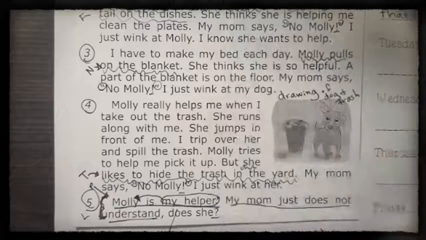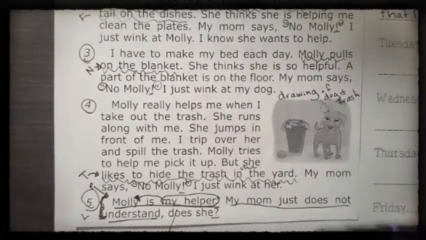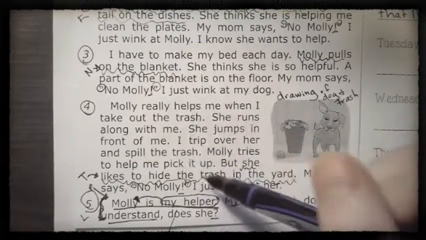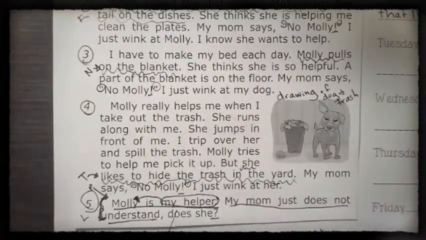All right, so first, Molly wags her tail in the dishes. Then, Molly pulls on the blanket. You see how Molly is the problem? Then, she likes to hide the trash in the yard. It's not how the kid feels. It's just how I, as a mom, feel.